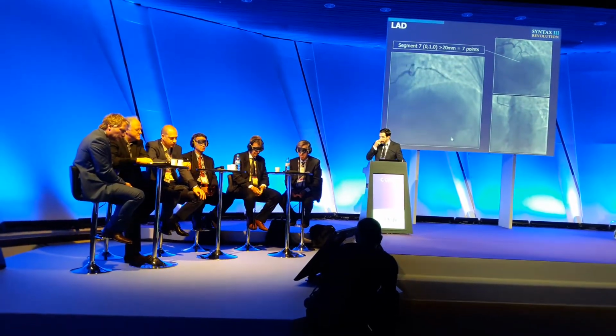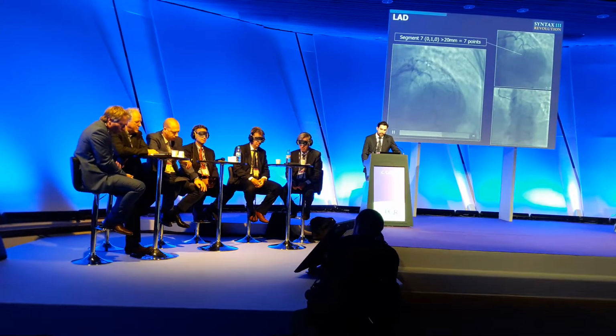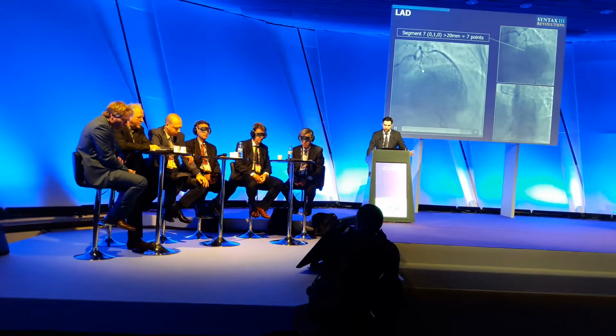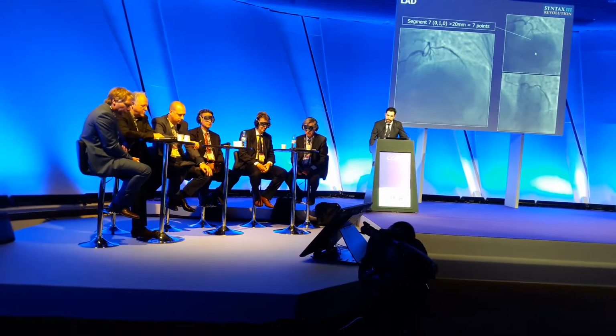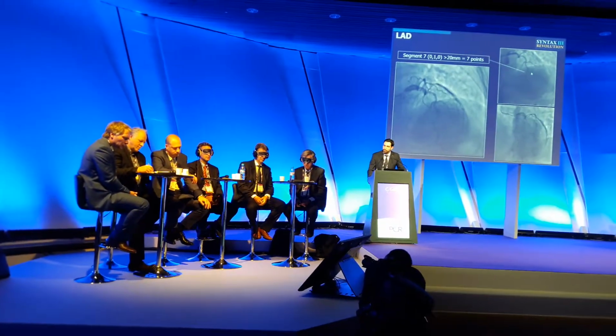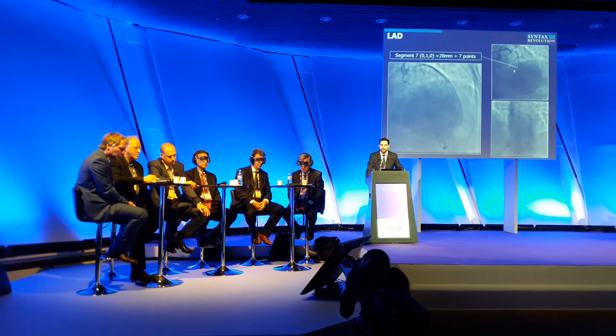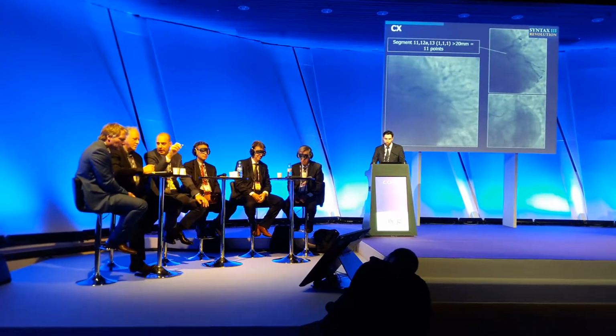Moving on to the LAD, you can see there is a long LAD. The contrast is going to the circumflex, a very short left main, but we can identify a long lesion in the mid portion of the LAD. This lesion was scored as involving the third diagonal branch, therefore it was scored as a Medina classification 010 for 7 points in the angiographic syntax score.